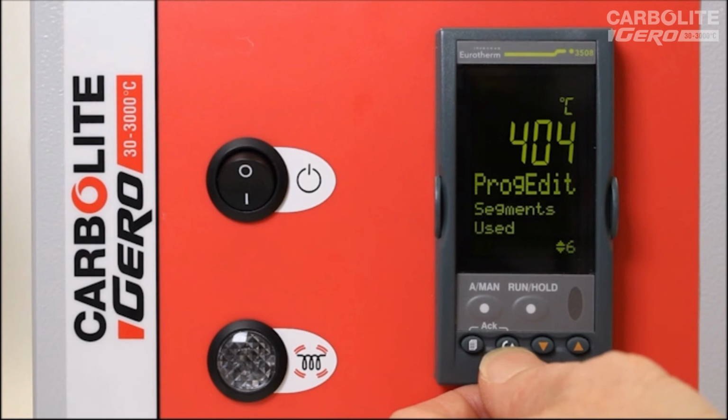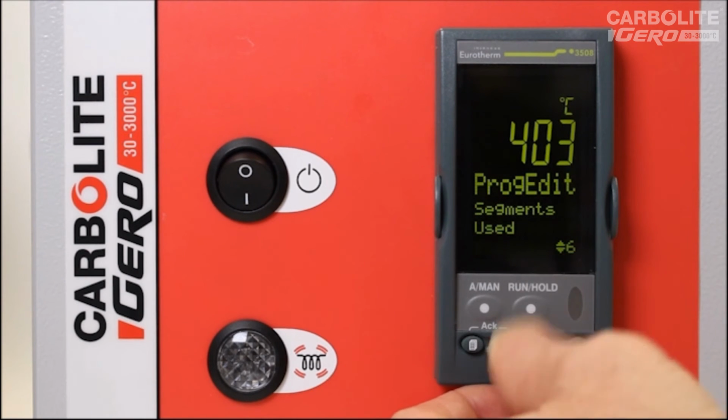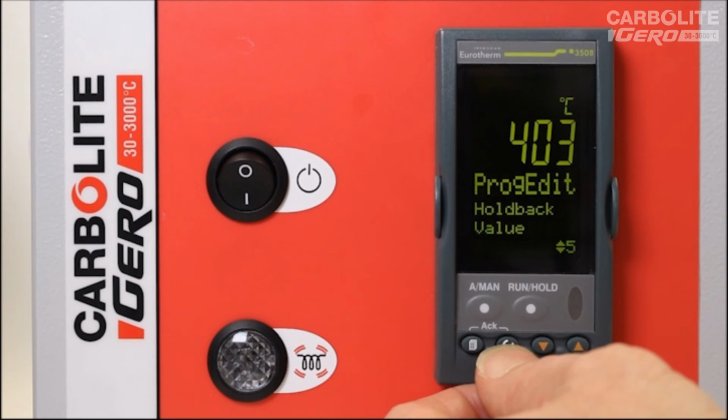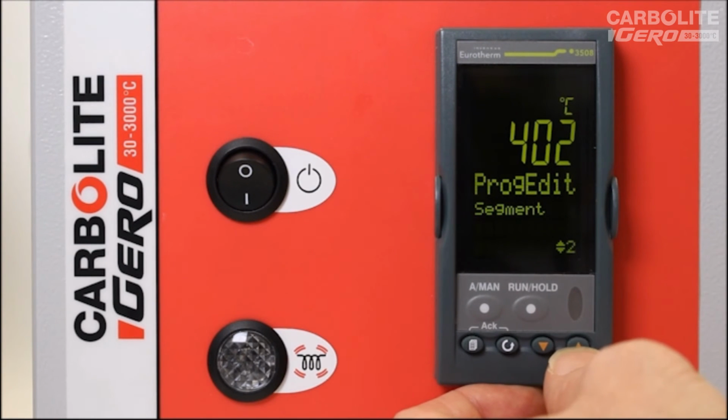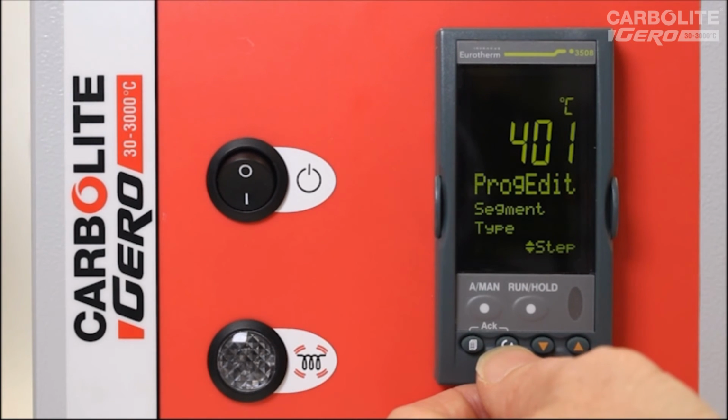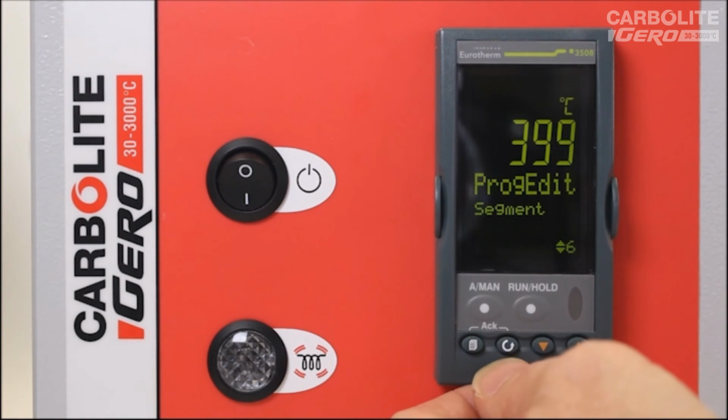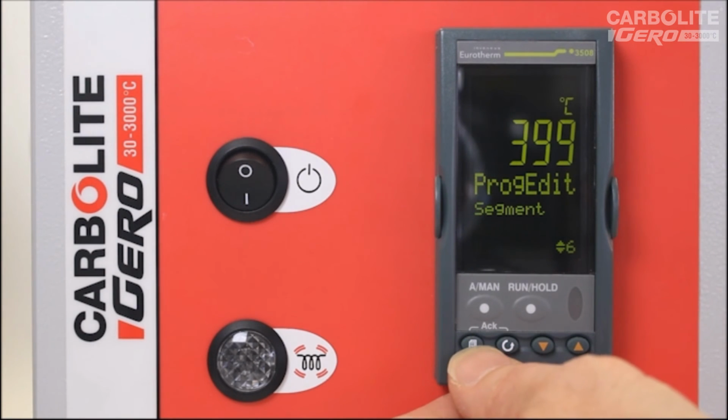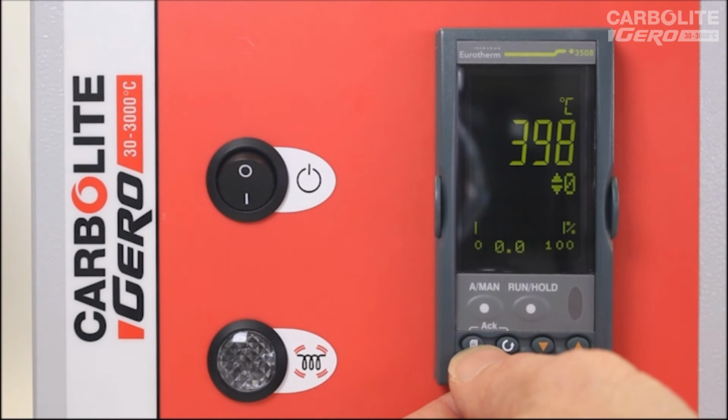So we can scroll through those parameters again. We can now see there's 6 segments used. Holdback value is 5. Ramp units are minutes. Cycles 1. Segment number 1. I can just decide to look at what segment number 5 is, for example, which is a step. Target set point 0. Holdback off. Segment number 6. So you can individually look at each segment. If I press the page key, I can return to the home display.